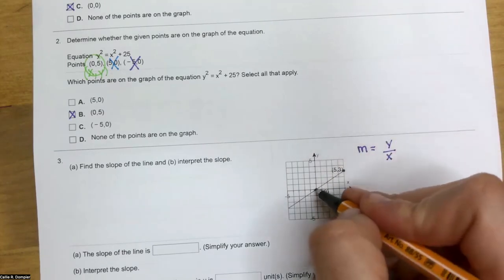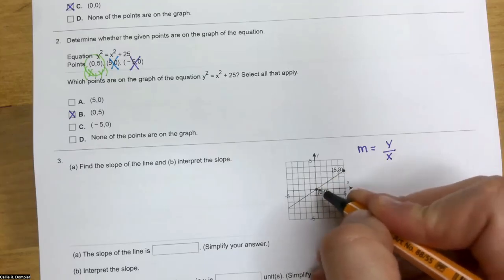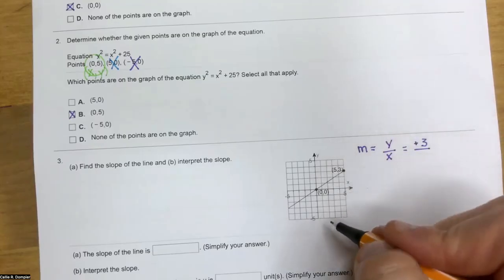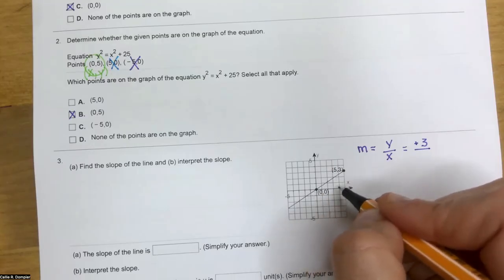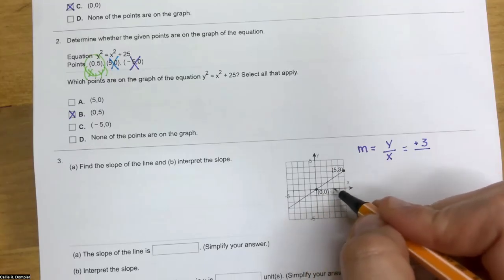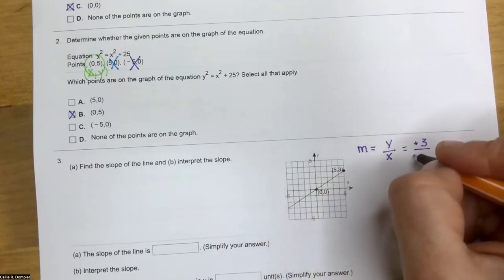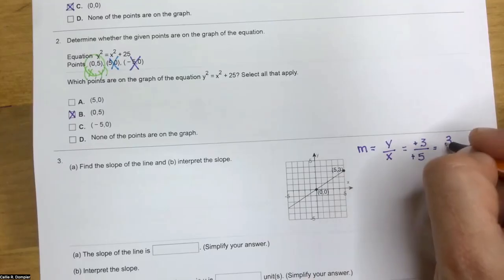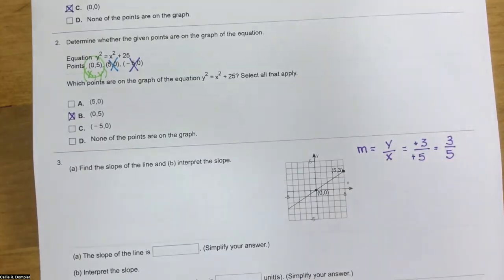Okay, so if you're starting from (0, 0), how much are you changing in y to get to (5, 3)? You're going up 3. And then for x, how far are you going over to get from (0, 0) to (5, 3)? 1, 2, 3, 4, 5. And in a positive direction, right? So you can just say that the slope is positive 3 over positive 5, which is 3/5. Good?